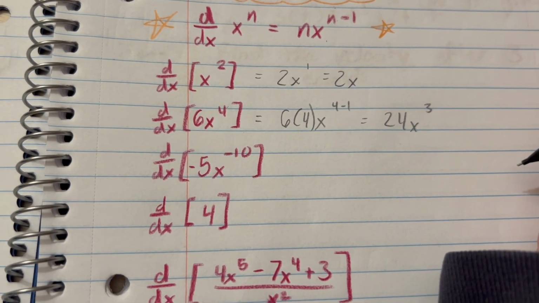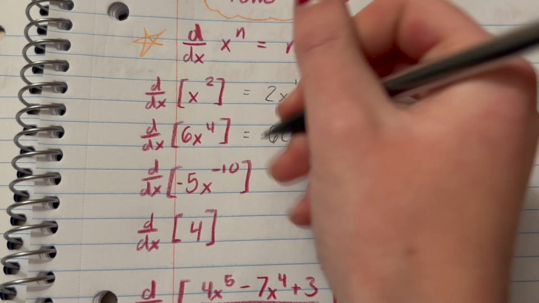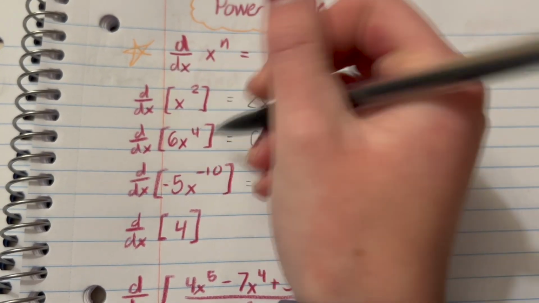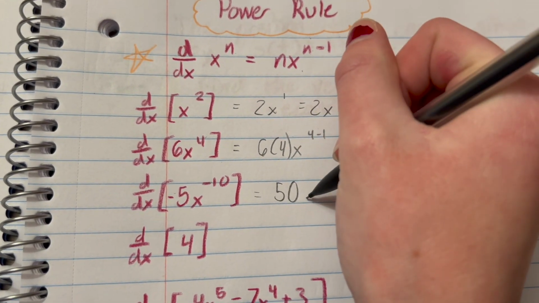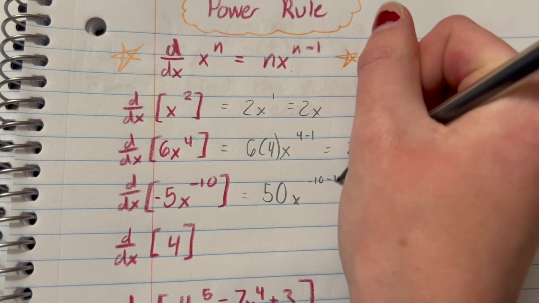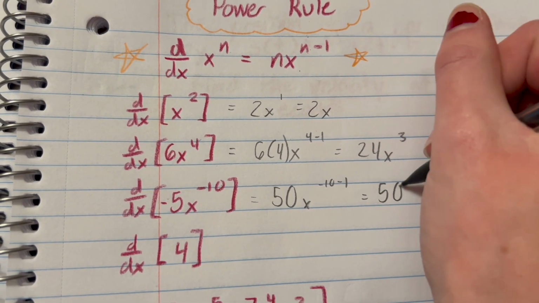We're still going to multiply the coefficient and the exponent together, and then drop the exponent by 1, which will give us 50x to the negative 11th power. Make sure that you're subtracting 1 from the exponent, even if it's negative, rather than adding it. That's a common mistake.